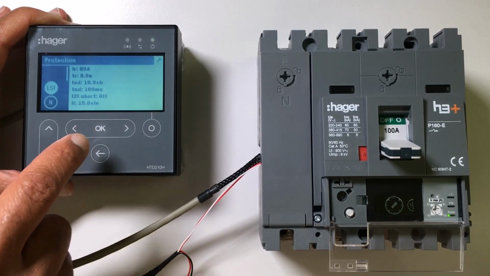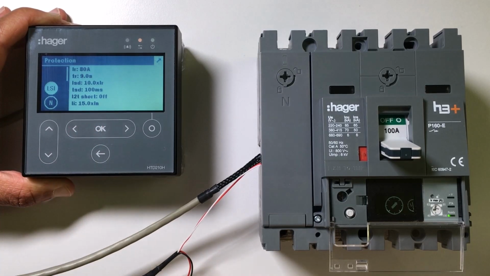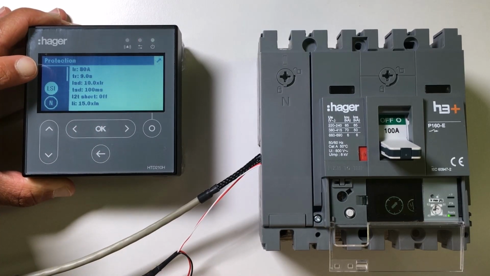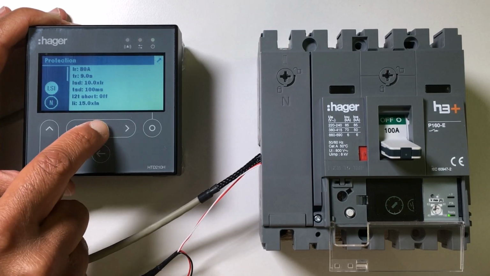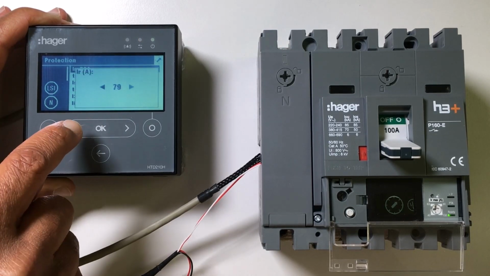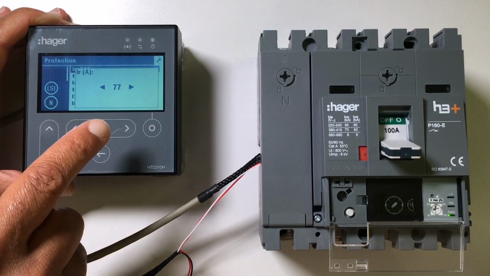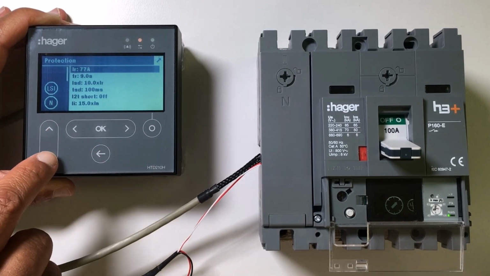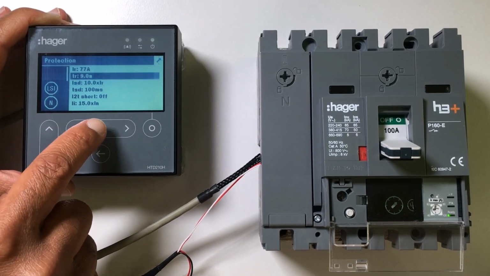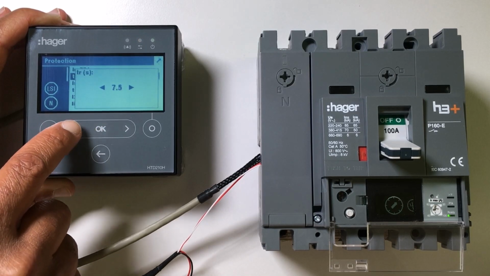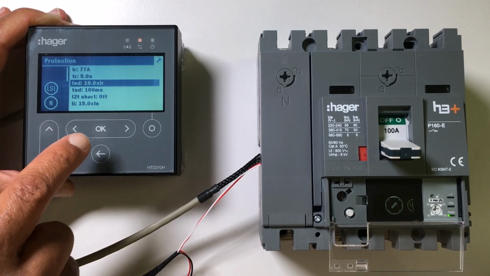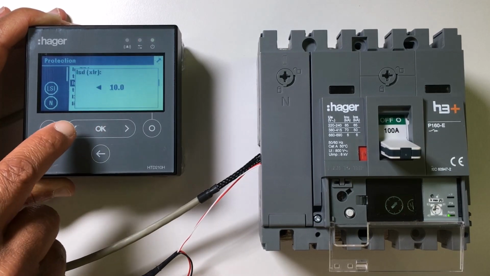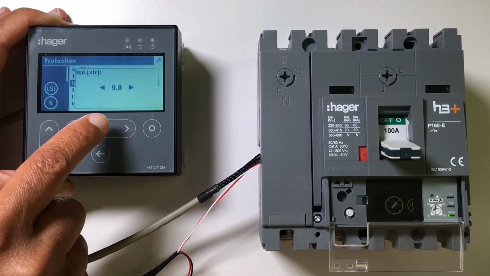Select the protection menu on the display. IR is set at 80A. Select the value and adjust it accurately using the arrow keys. Validate. Go to the next setting, adjust it and validate, etc. Repeat this operation for the long time delay, short time delay and instantaneous settings.